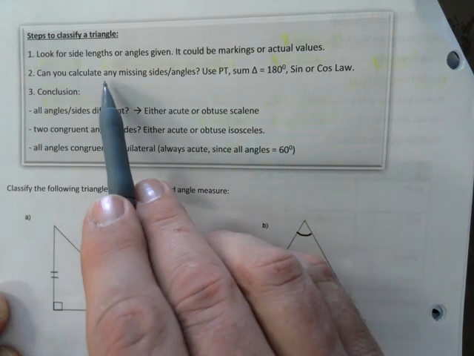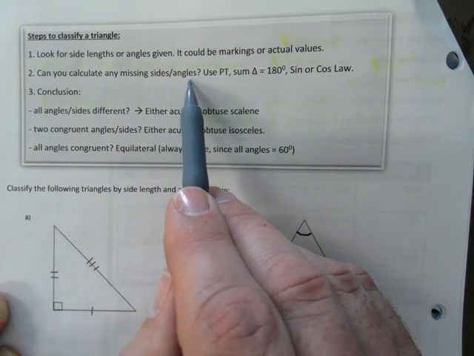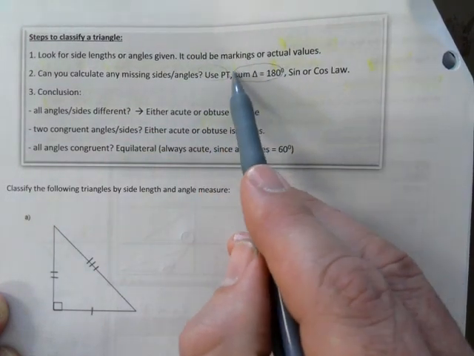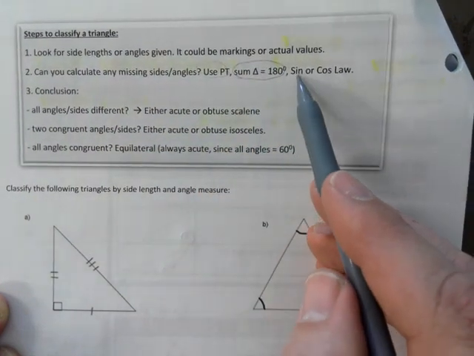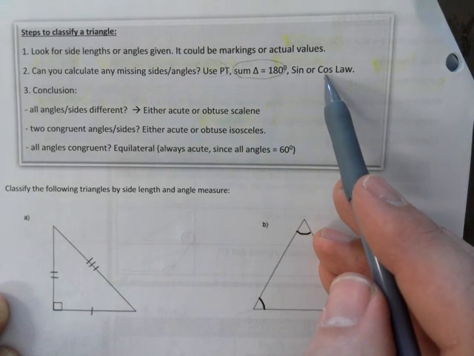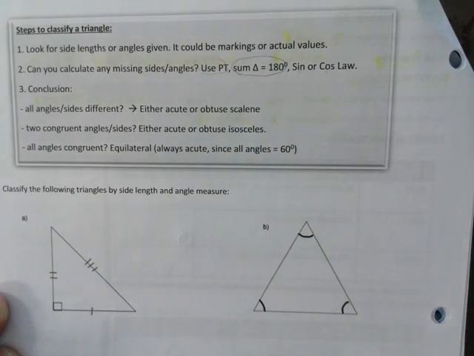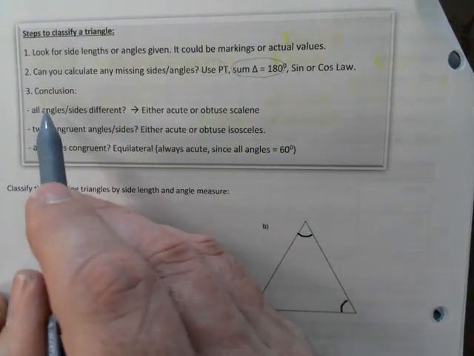Secondly, can you calculate any missing sides or angles? Can you use Pythagorean theorem? Can you use sum of triangles 180? Maybe you can use sine law or cosine law, right, to help you out. So that's the second thing I would do. Try to get as much additional information as possible.